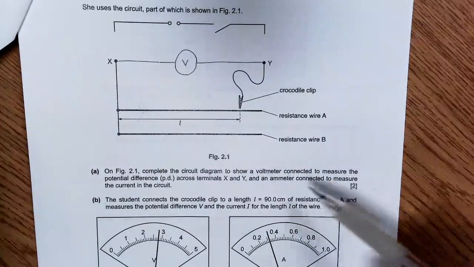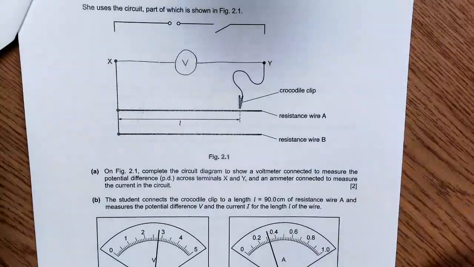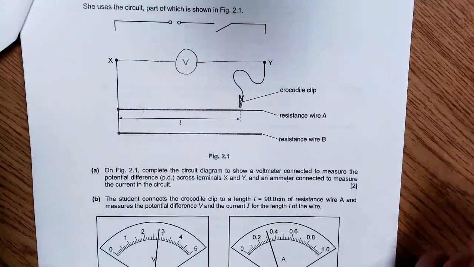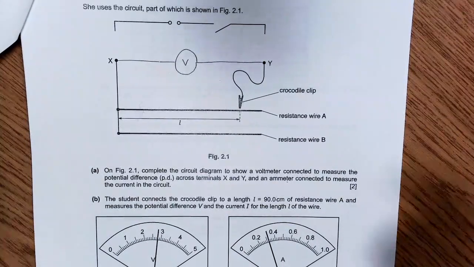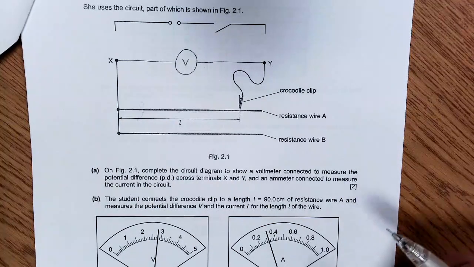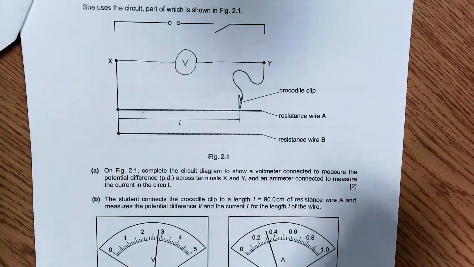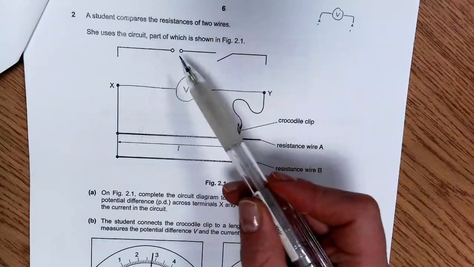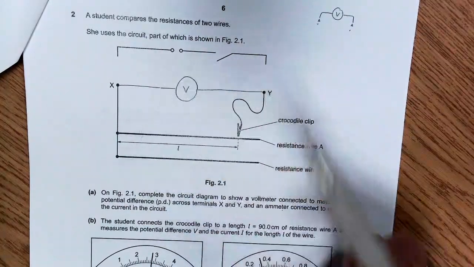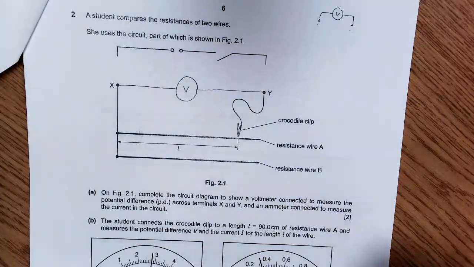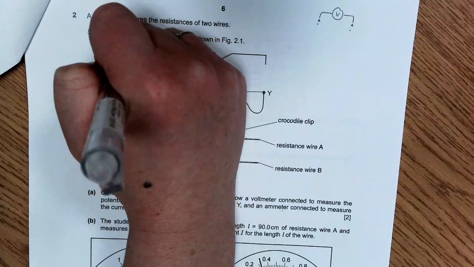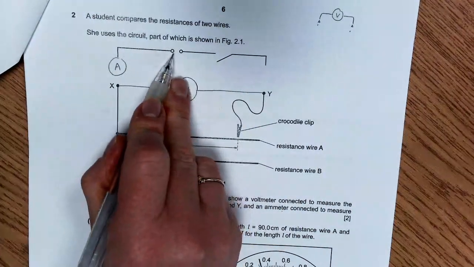Then it says add an ammeter connected to measure the current. So we now need to make sure that we've added an ammeter. Now, we also should notice that the power supply has not been connected up yet, so we need to finish that off. So what we can do is add our ammeter in. So this is our power supply.